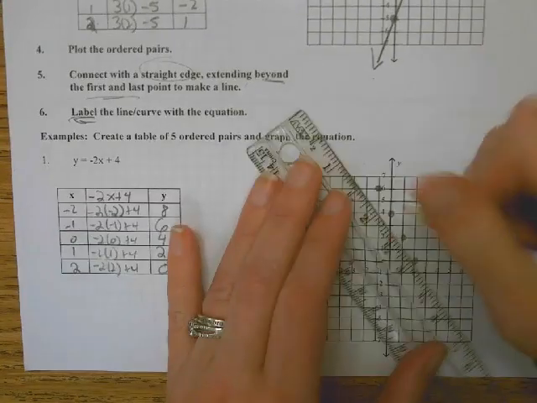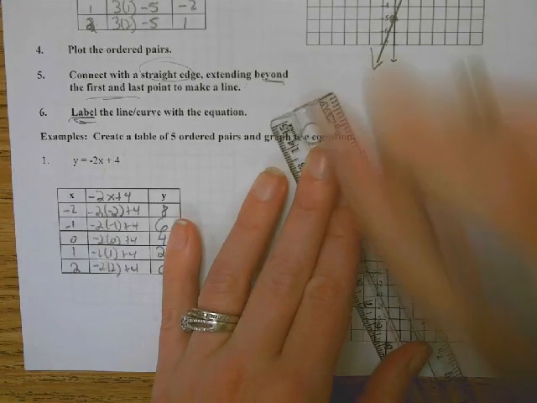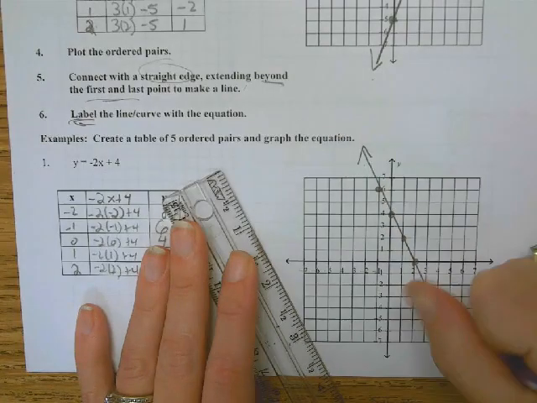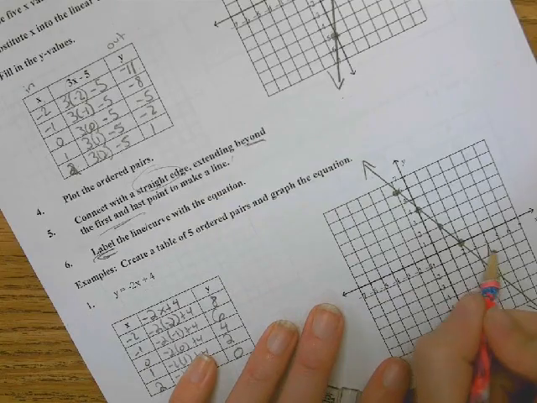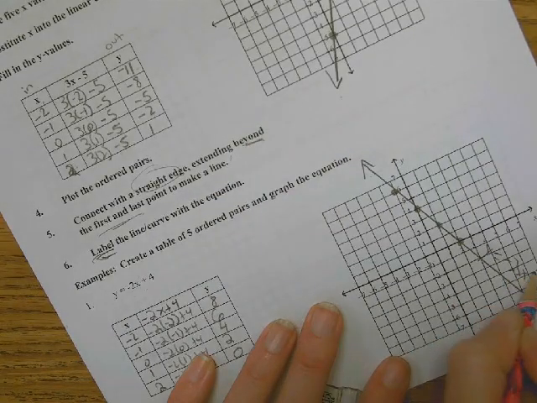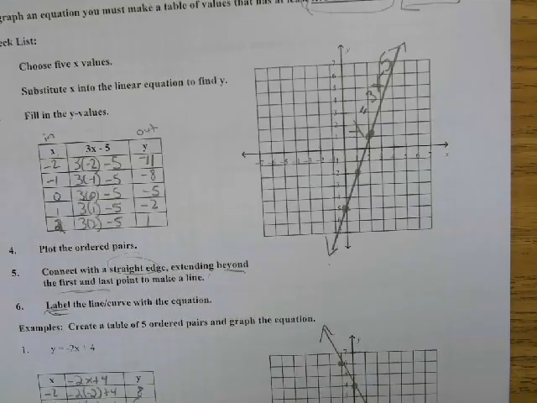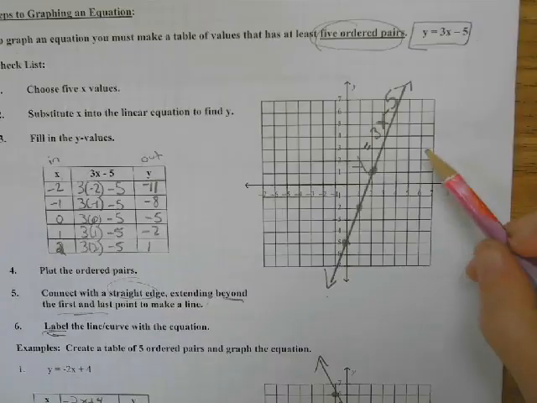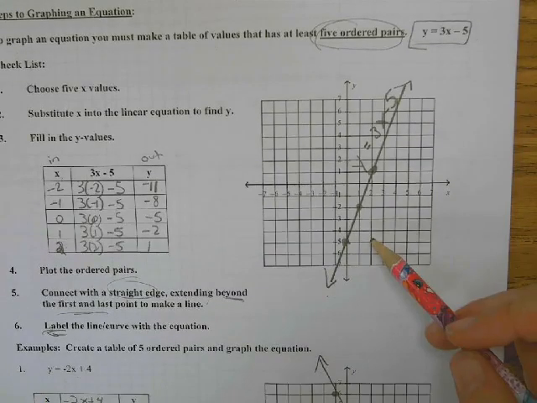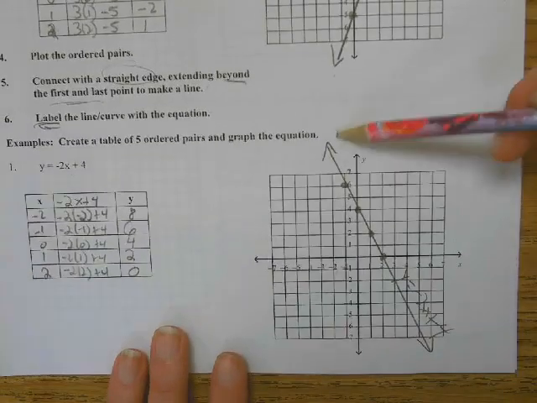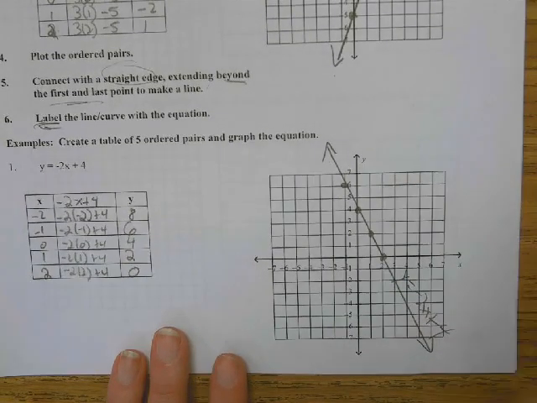Ruler. Connect. Label. Okay, so my first one was a line slanted to the right. My second one was a line slanted to the left. Let's see what's next.